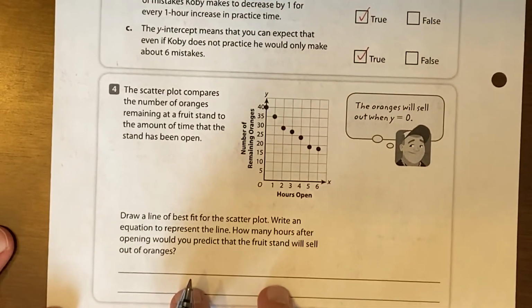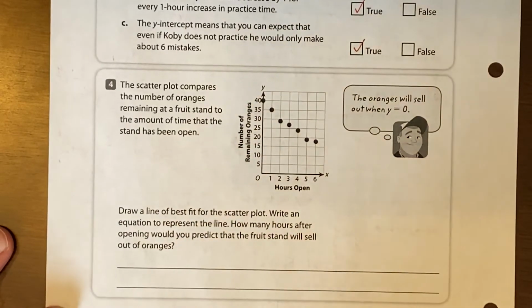It says the scatter plot compares the number of oranges remaining at a fruit stand to the amount of time that the stand has been open. So they want us to draw a line of best fit. They want us to write an equation to represent the line. And then they want us to figure out how many hours after opening would you predict that the fruit stand will sell out of oranges. All right, so we're doing quite a bit here.